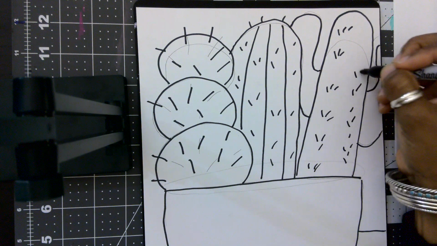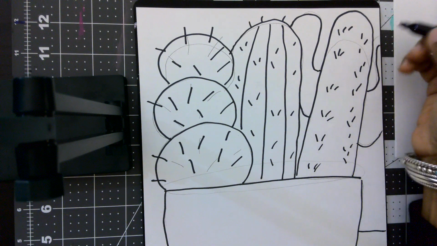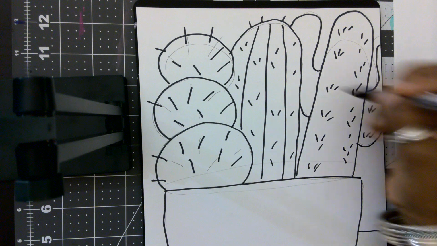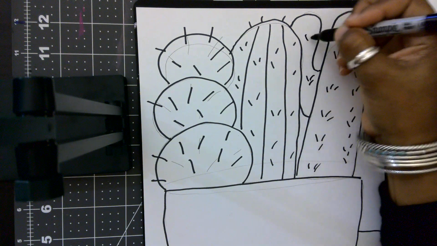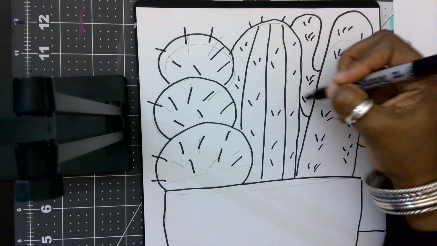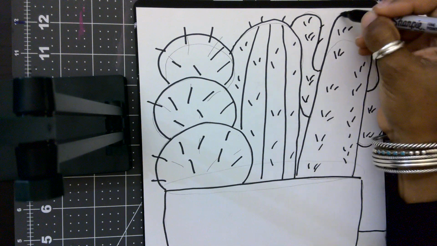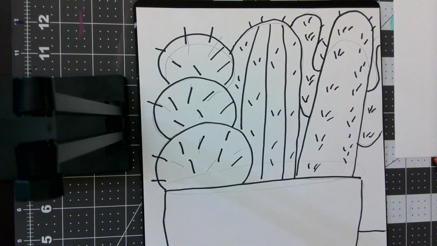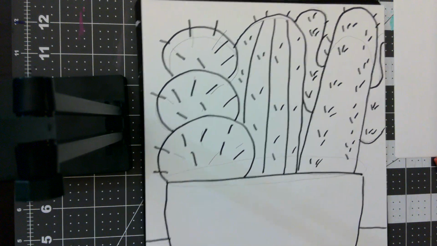And you can do your diagonals however you want to. You can cluster them. And then you can also have them stagger out of the cactus itself. Okay, so now we've done that.